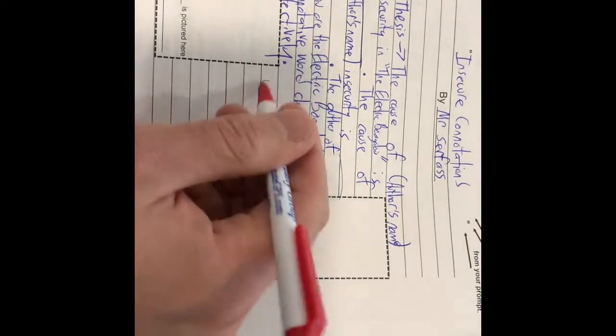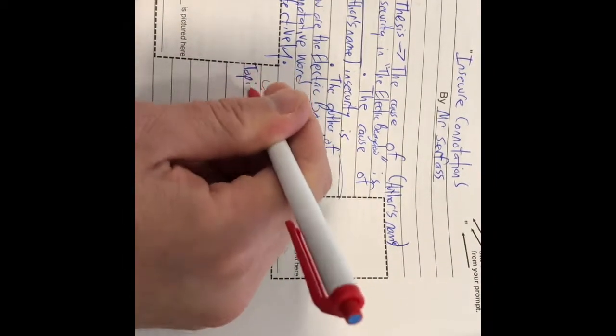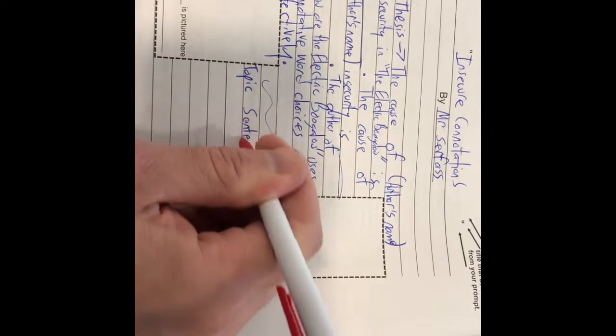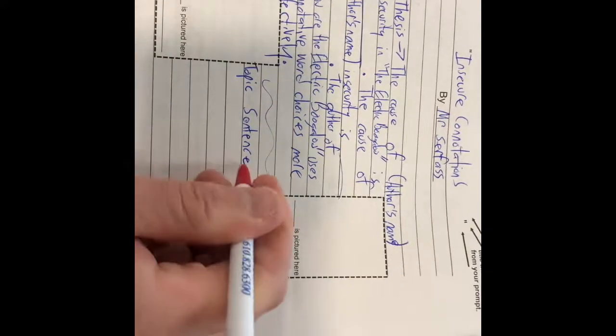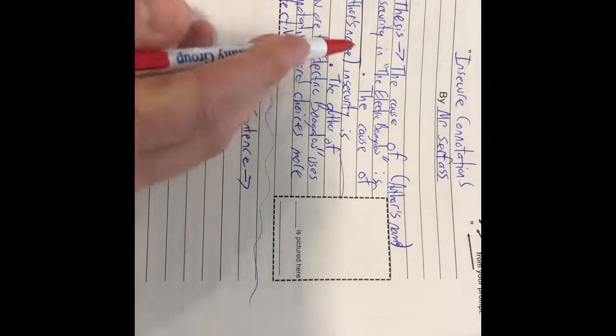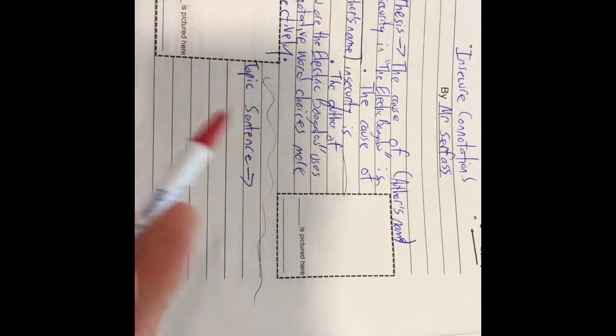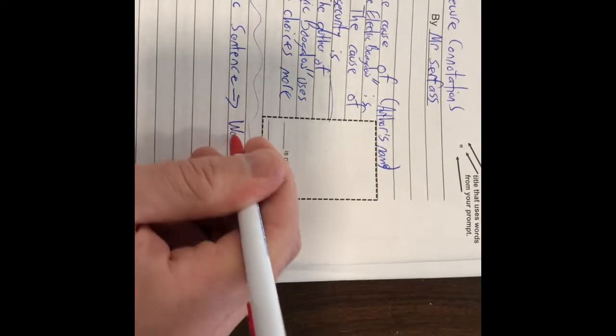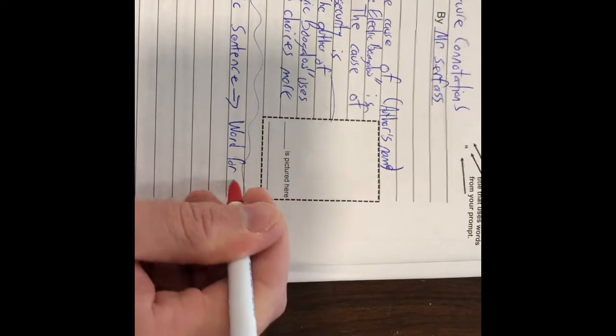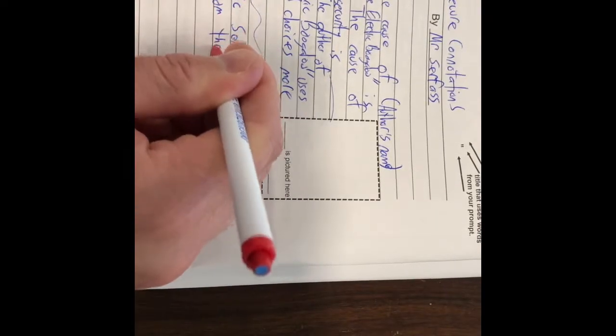You will skip a line, and then you need to choose which part of your thesis you're going to address first. That'll be done with a topic sentence. In this case it would probably be the cause of the author's insecurity in Electric Boogaloo is, whatever the cause is. You would just relist this. It can be word for word from the thesis.